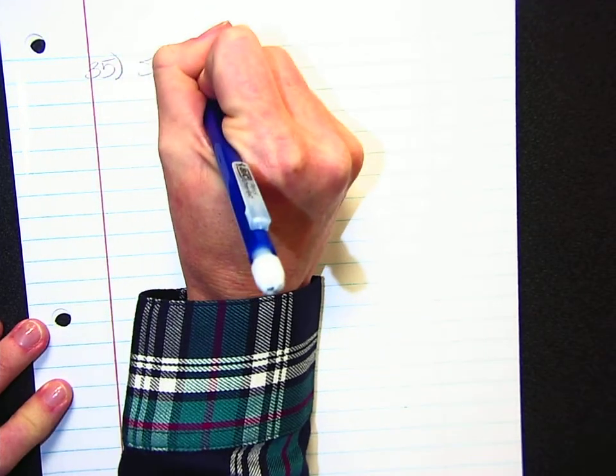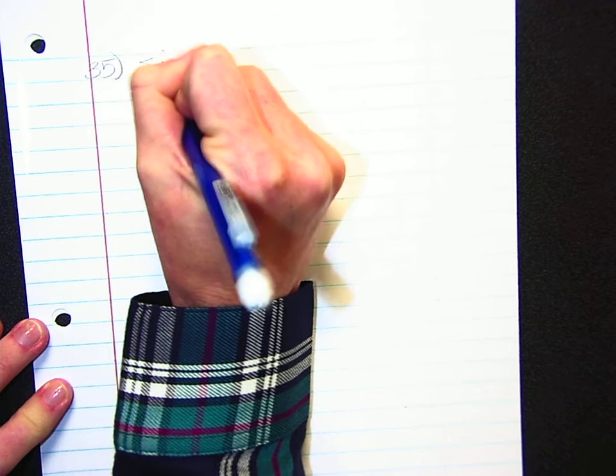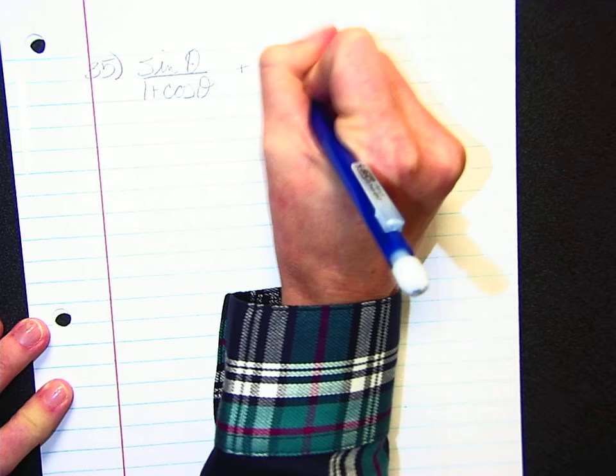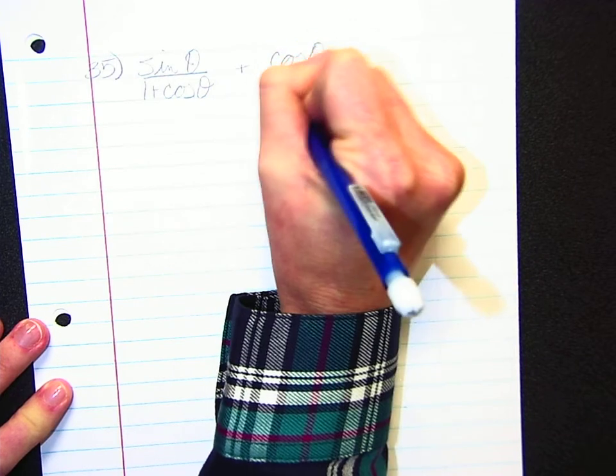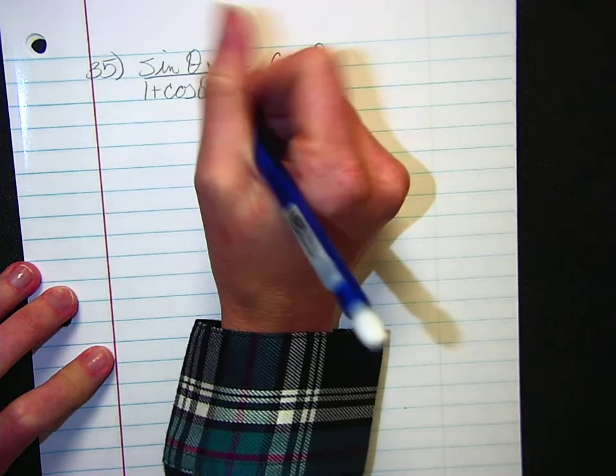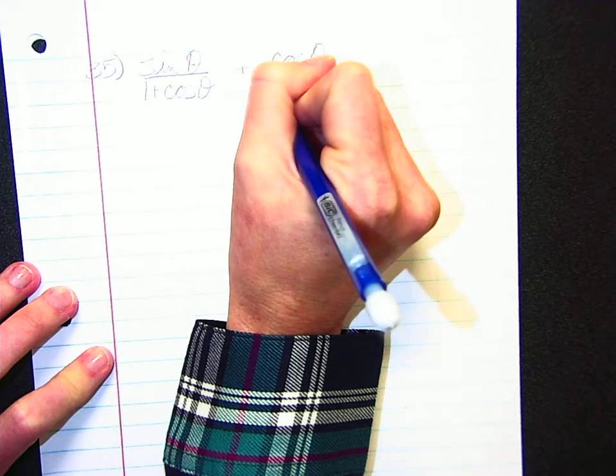This time they're using theta and 1 plus cosine plus cosine over sine, which I could change into cotangent, but I'm going to leave things in terms of sine and cosine because that's usually my first step anyways. So let's just add these together. So common denominator, again, I'm going to use SMILE.